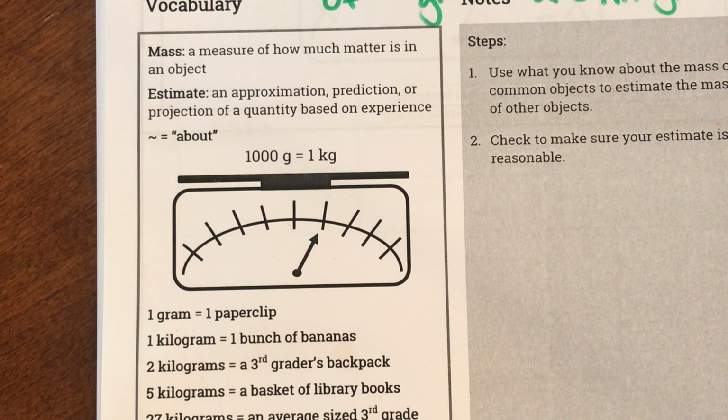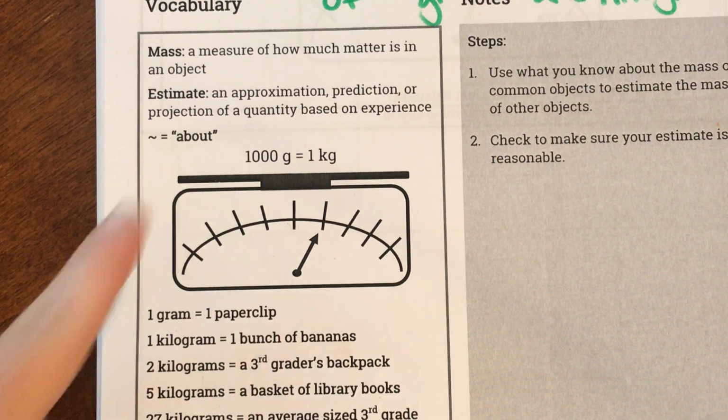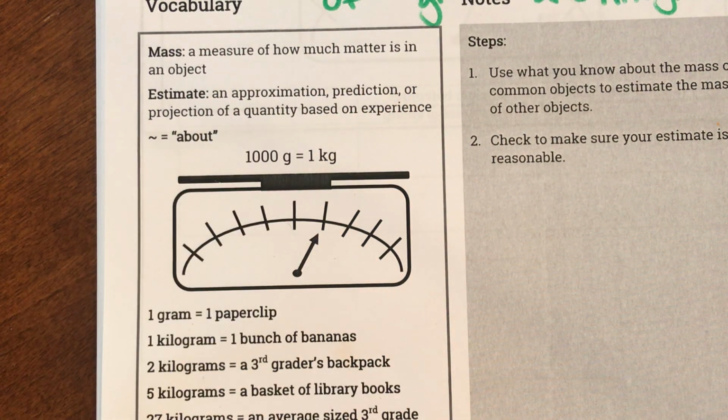But if I went to space and there's no gravity, nothing could pull me down, so my weight would be different. Your weight might change, your mass never changes. I still have the same matter in my body regardless of where I go.